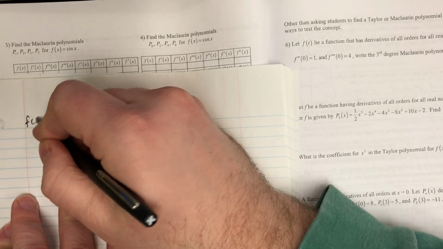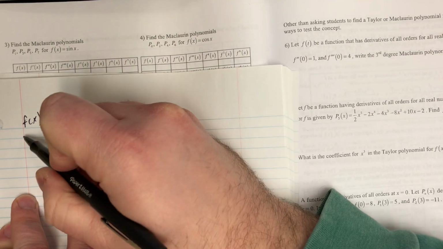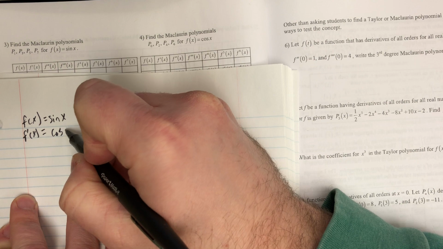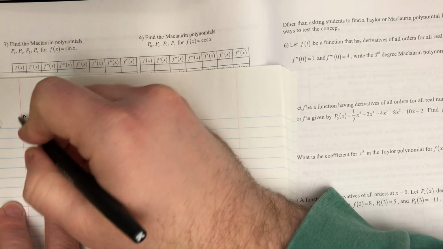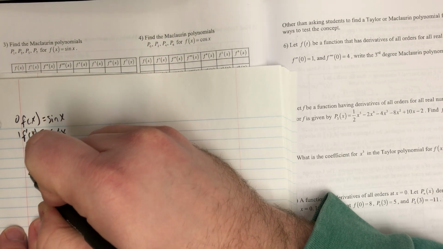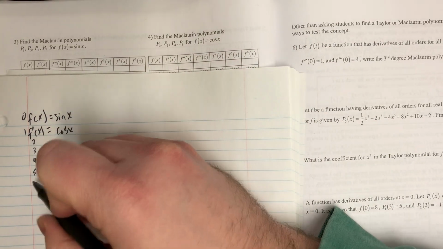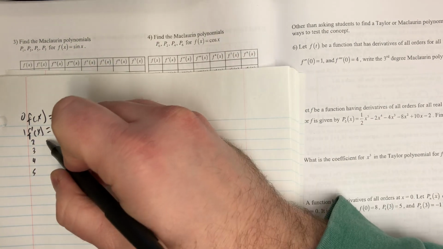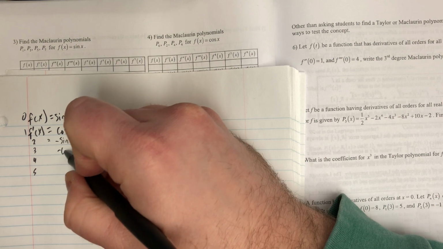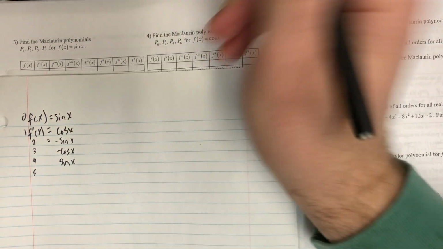So we know f of x is sine of x. So then f prime is cosine. All right, I'm just going to go, so here's 0, 1, 2, 3, 4. These are my different derivatives. I don't feel like writing f, etc. So negative sine, negative cosine, back to sine, etc., etc., etc.